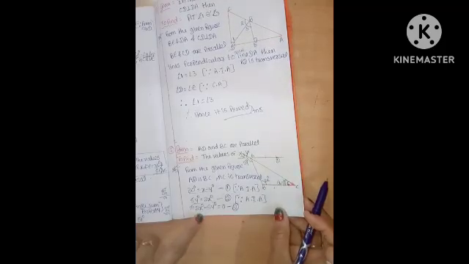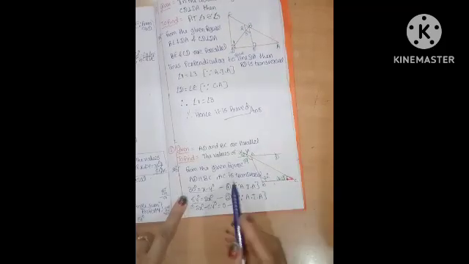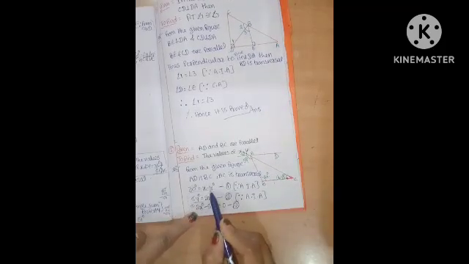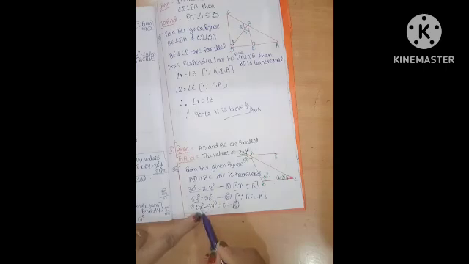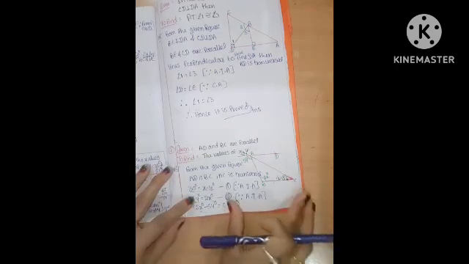How will we convert into equal terms? Equation 1 is multiplied by 2. Which number multiplied by equation 1 gives equation 2? 2 only. So on both sides, equation number 1 is multiplied by 2, and we will get the x terms the same.